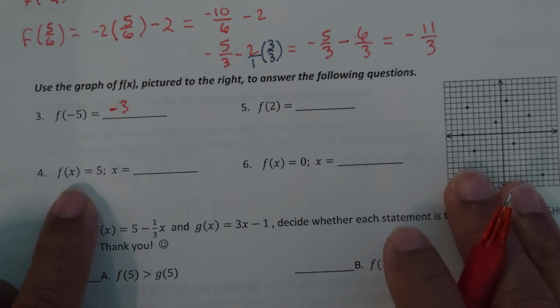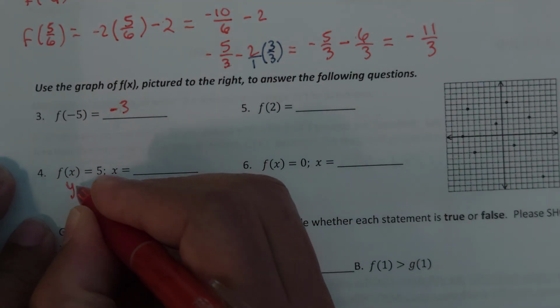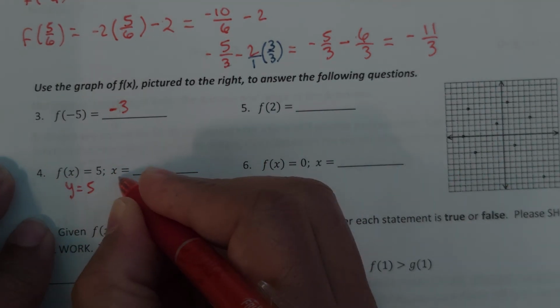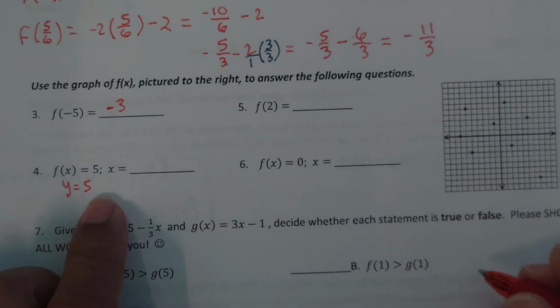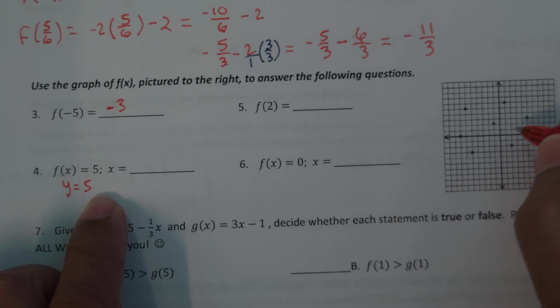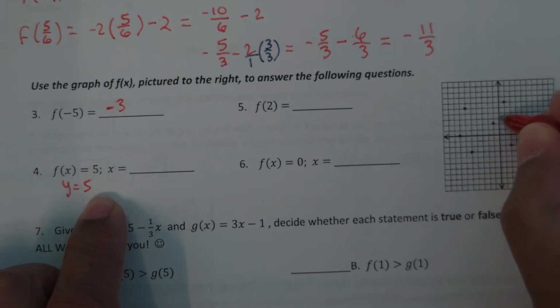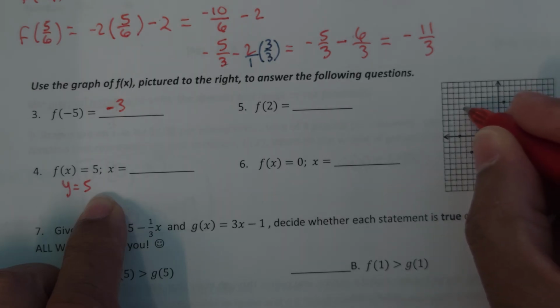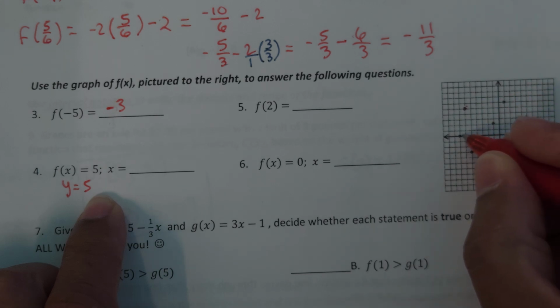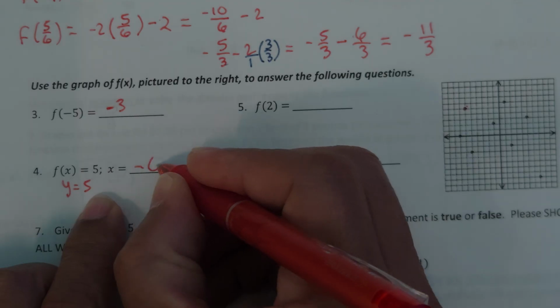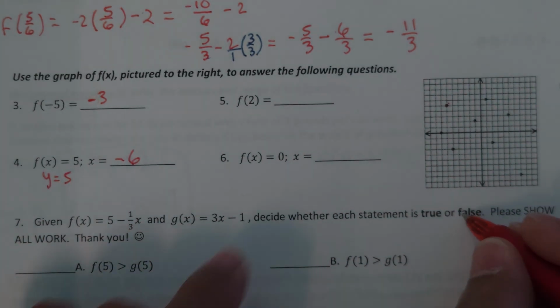Number 4. What this is saying is where y is equal to 5, what is the x coordinate? So then let's find a point where y is equal to 5, and then we'll see what the x coordinate is. 1, 2, 3, 4, 5. Let's see, 1, 2, 3, 4, 5. So this is the only point we see. So the question is, what is the x value at this point? Let's just count. 1, 2, 3, 4, 5, 6. So x is equal to negative 6. I hope you're getting the hang of this.